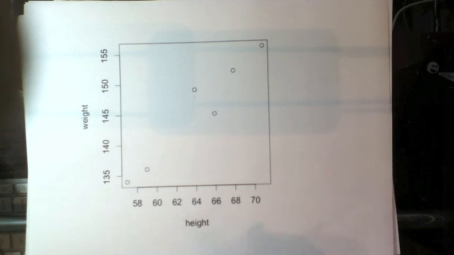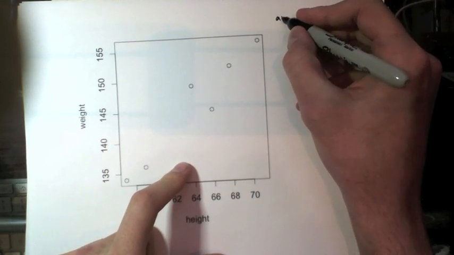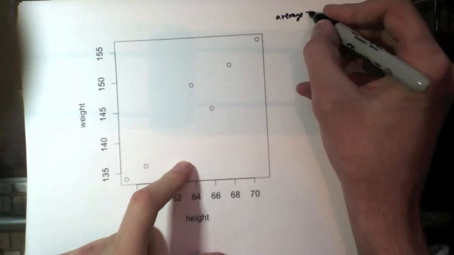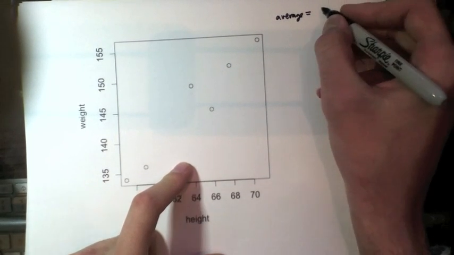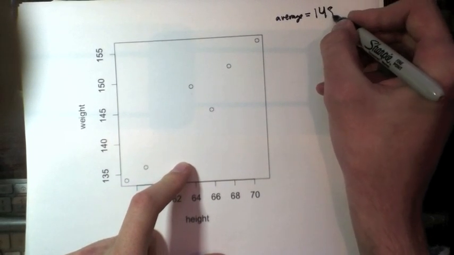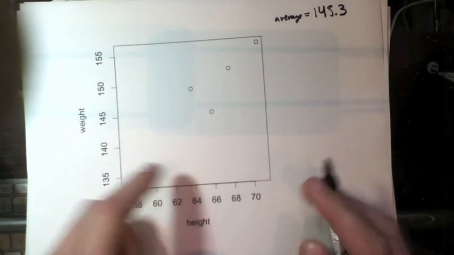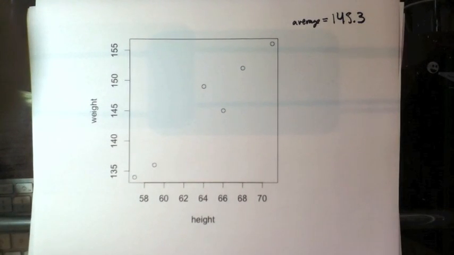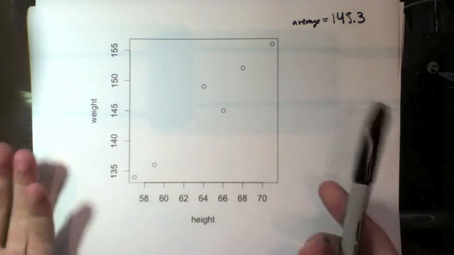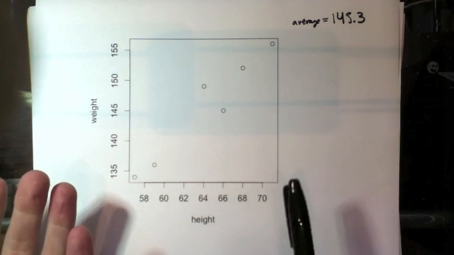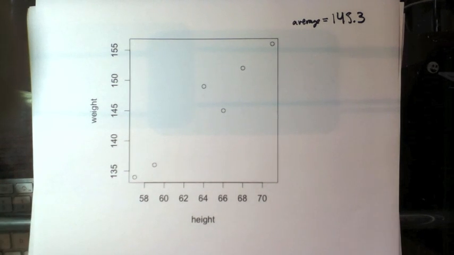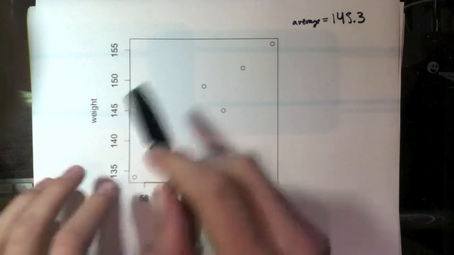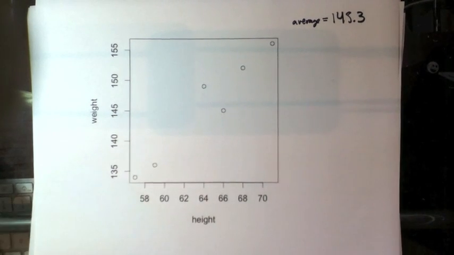So the average of the 6 turned out to be 145.3 pounds. And that's not great because not everybody weighs 145.3 pounds. There's a lot of variables. Men tend to weigh more than women. People who are taller weigh more. People who are more athletic might weigh more. There's a lot of variables that this can't account for. All we know is that out of 6 people, the average weight was 145.3.